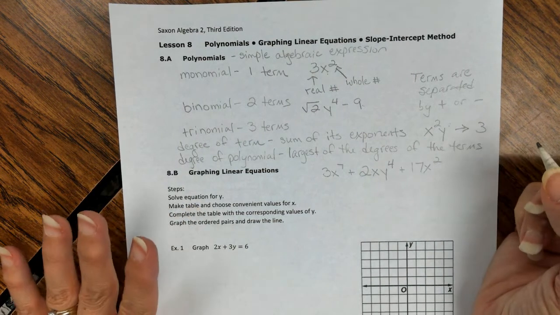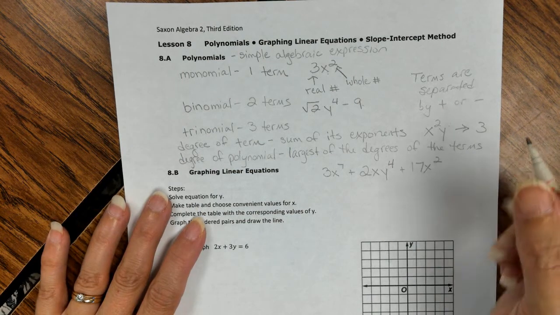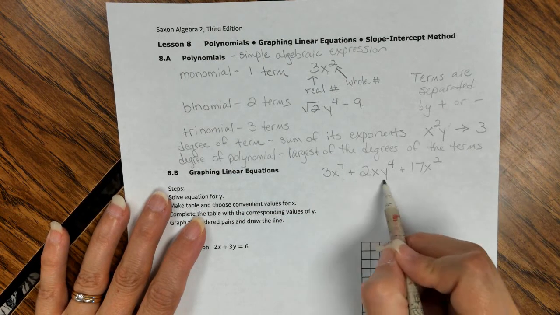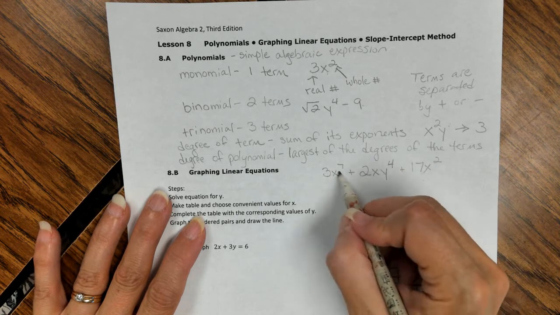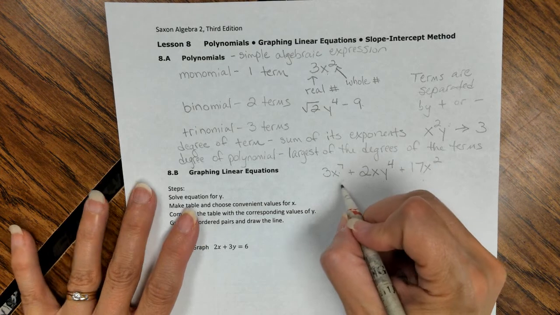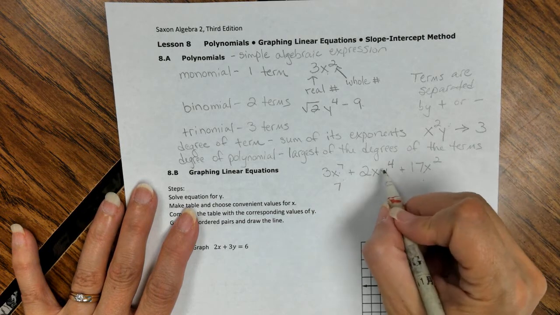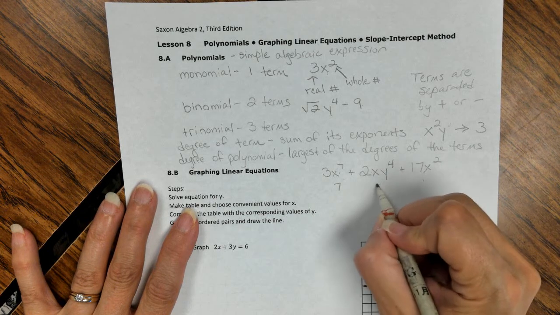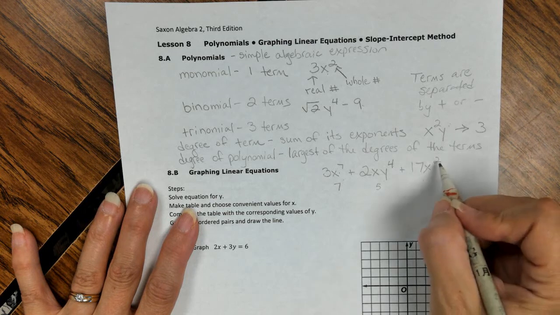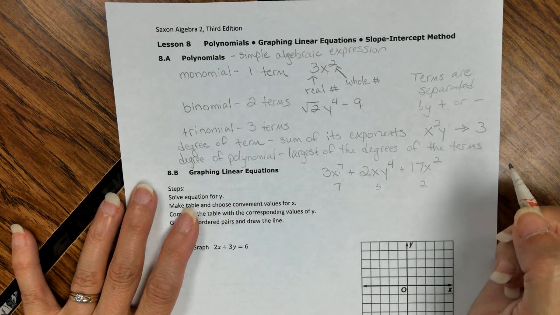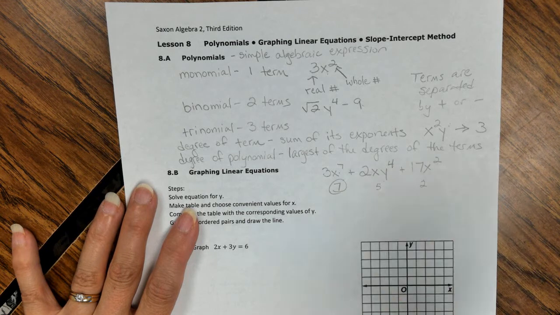Here's a trinomial, 3 terms. The degree of the first term is 7, because there's only one exponent. Here we have an understood 1 plus a 4. This one is 5. And the degree of this one is just 2. Which one's highest? 7. So the degree of the polynomial is 7.